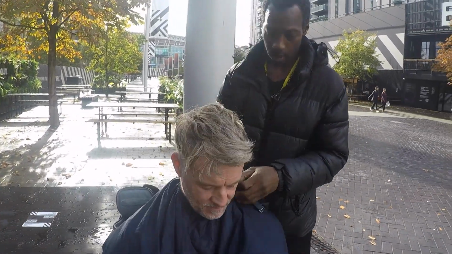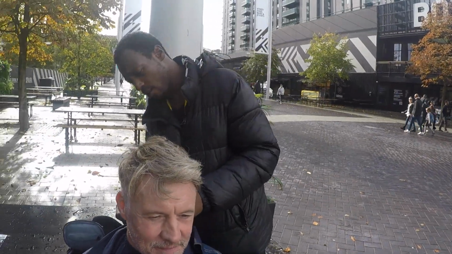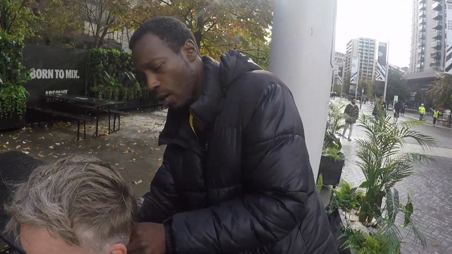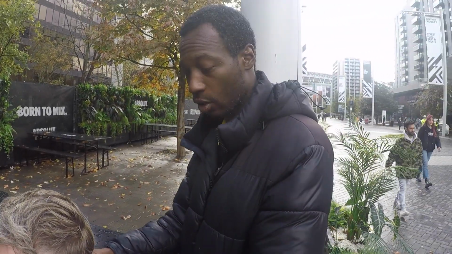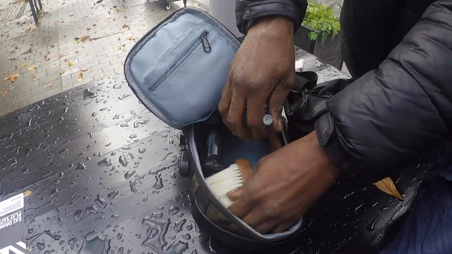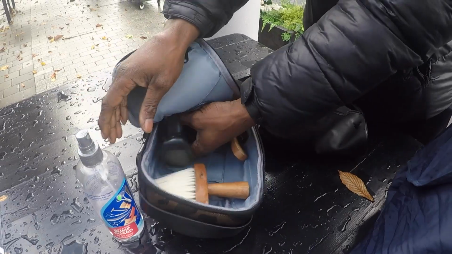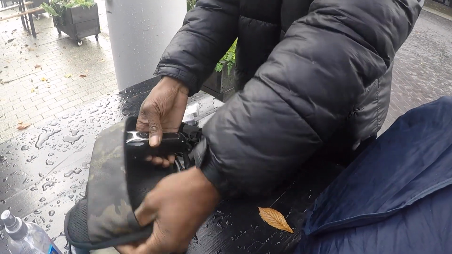Okay, so basically, mobile barber, call me and I'll turn up anywhere and cut your hair. So it doesn't matter where you are, you can get a haircut literally anywhere, as you can see. All my equipment's mobile, battery operated, so charge and go.